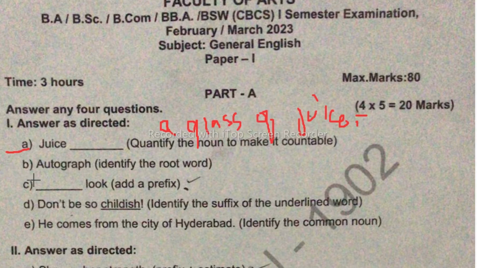Next one here, autograph. Identify the root word in this word. Here auto means self and it is a prefix, and graph means to write something. So this is the root word because it gives meaning to you. If we add any other prefix to this graph, that also makes sense and completes a word. So this is your root word, graph.